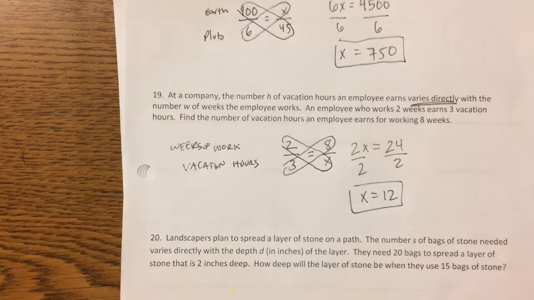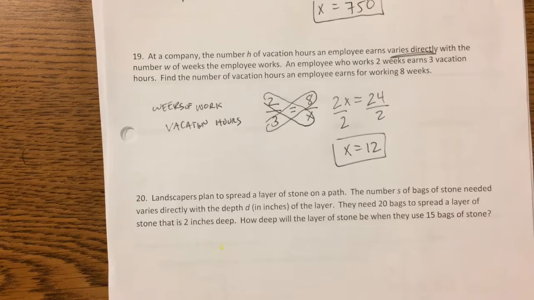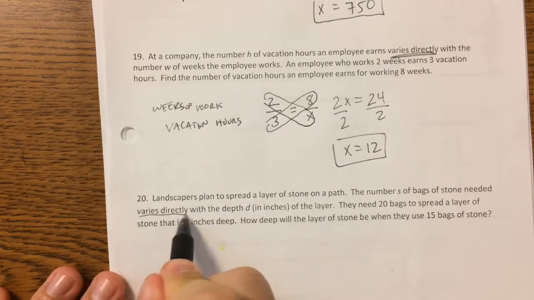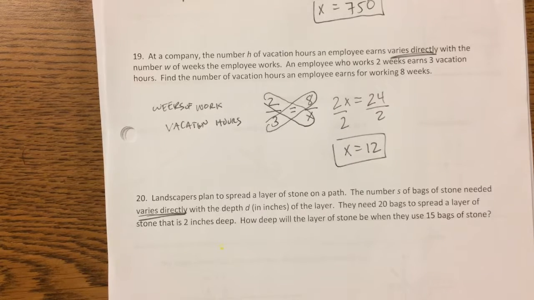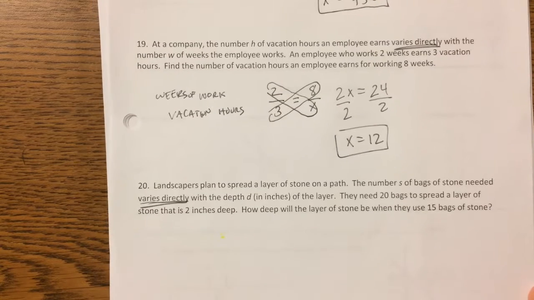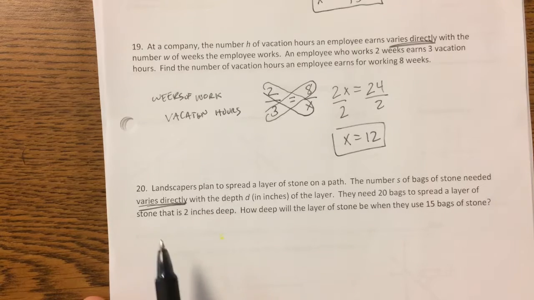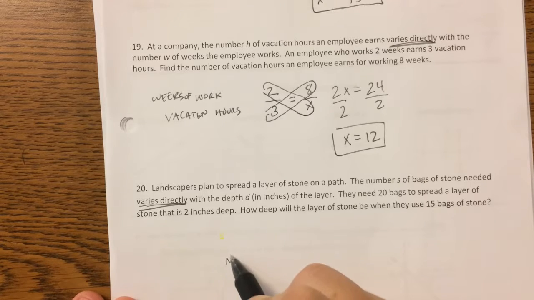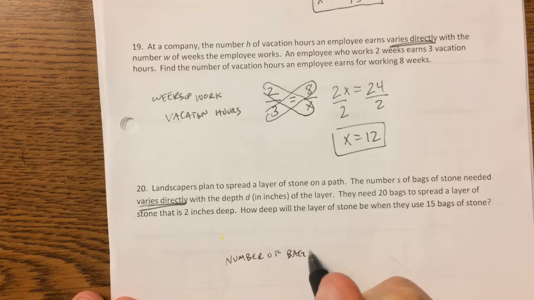Number 20. Landscapers plan to spread a layer of stone on a path. The number of bags varies directly with the depth of the layer. They need 20 bags to spread a layer of stone that's 2 inches deep. How deep will the layer of stone be when they use 15 bags of stone? So let's set up the first ratio: number of bags to depth.